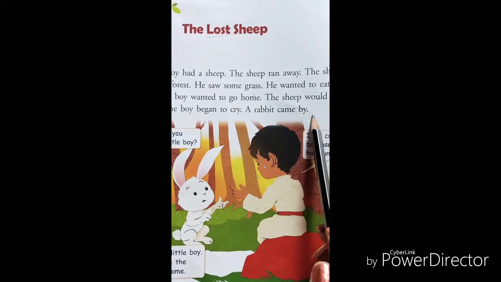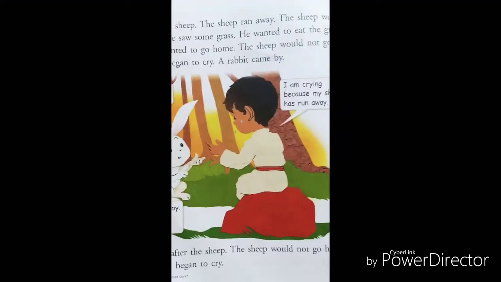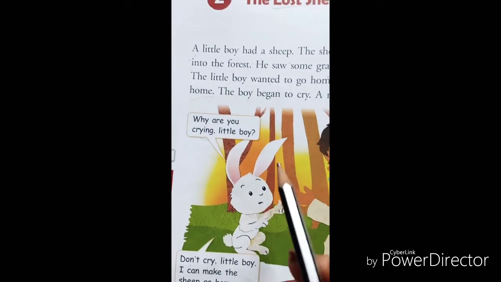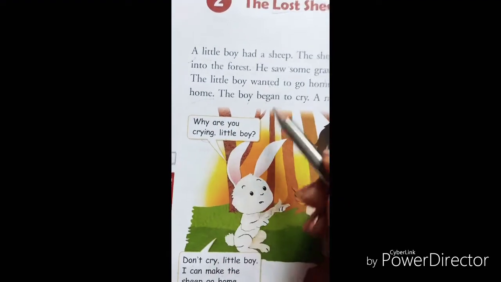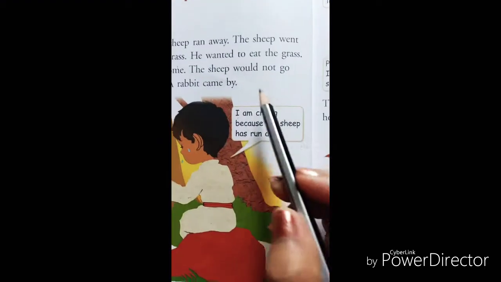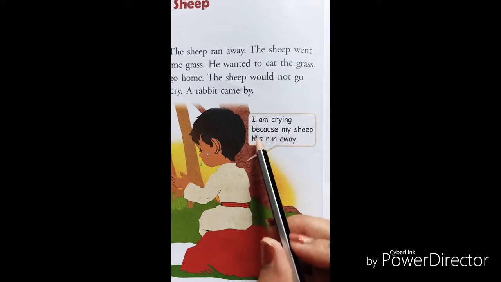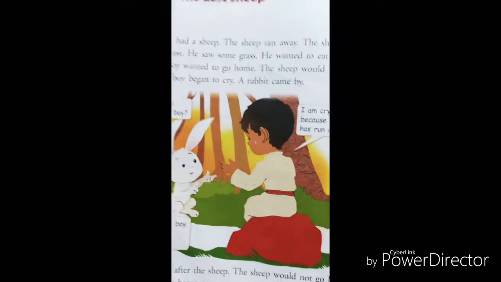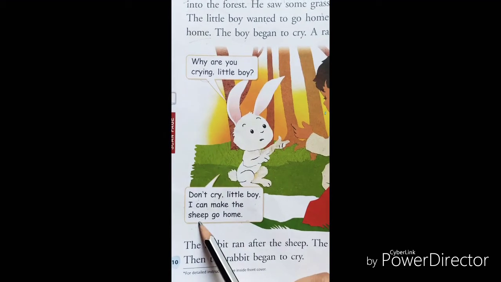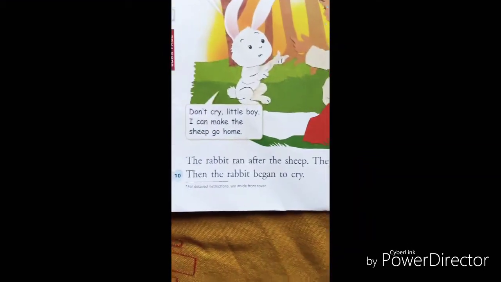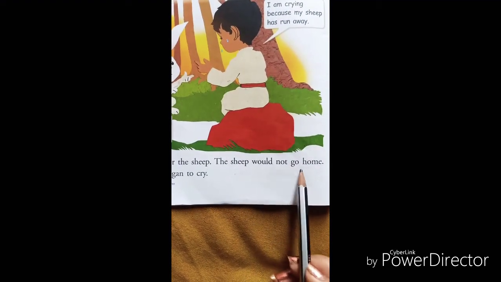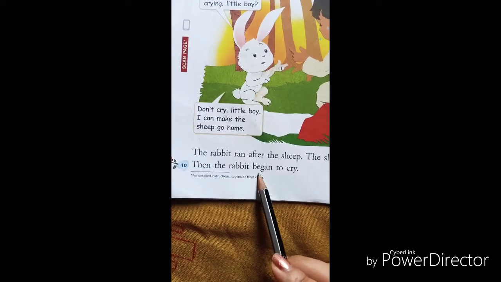A rabbit came by. So as you can see here, these are the conversations between this boy and this rabbit. So let's read here and do repeat after me. Why are you crying, little boy? And this boy said, I am crying because my sheep has run away. Come here. Don't cry, little boy. I can make the sheep go home. Now come here. The rabbit ran after the sheep. The sheep would not go home. Then the rabbit began to cry.